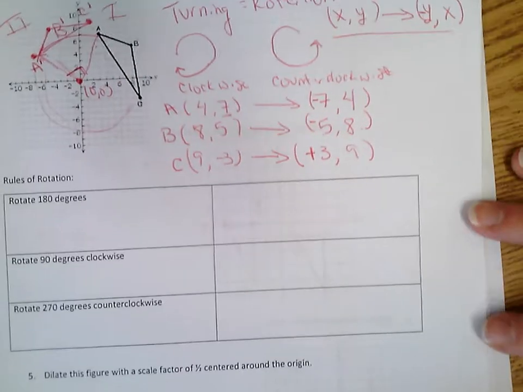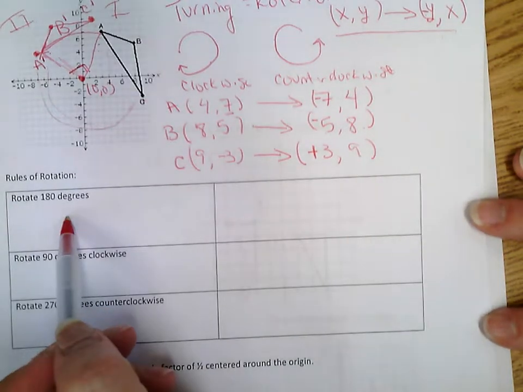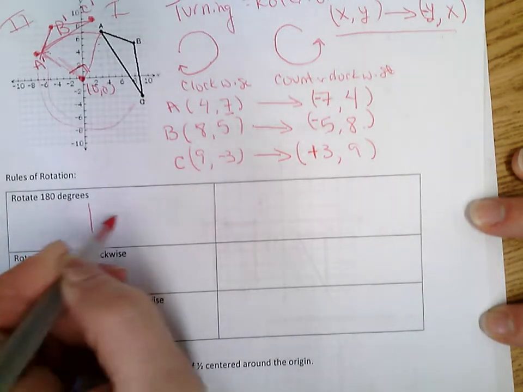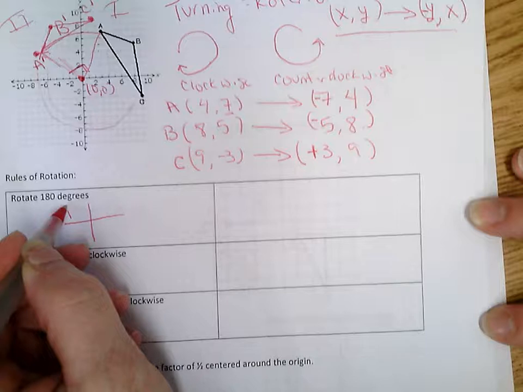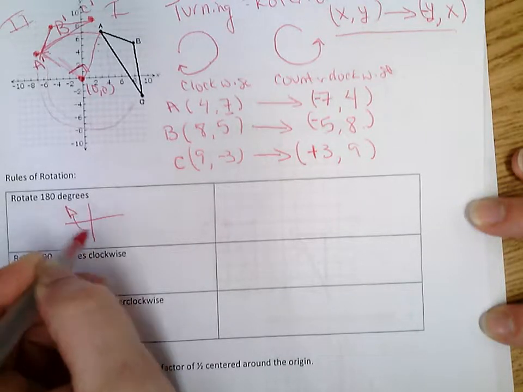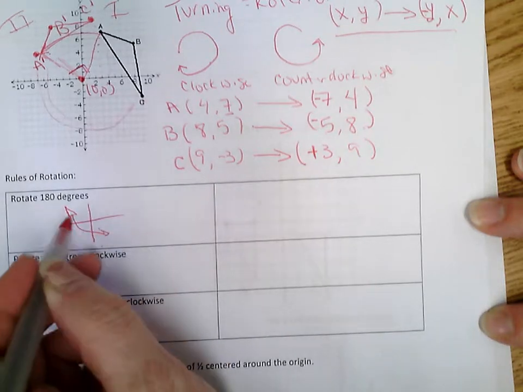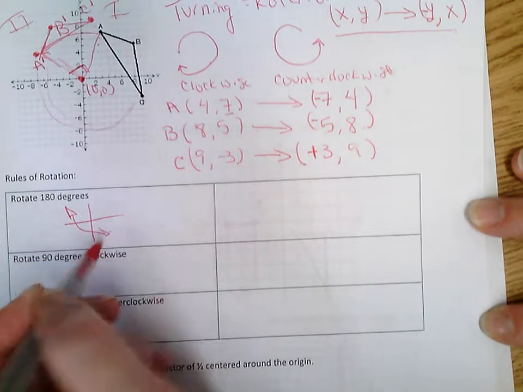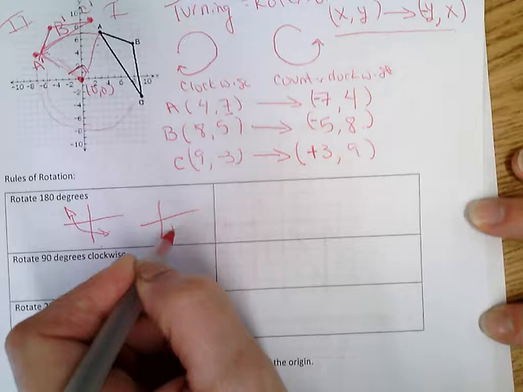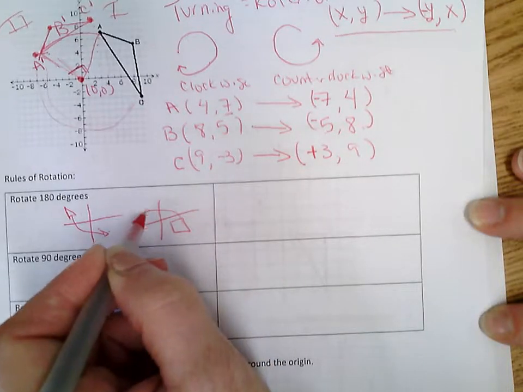So the other rules that we need to keep track of are rotation of 180 degrees. We're going to take our figure and rotate it 180 degrees. It can be from anywhere. Basically we're going to opposite quadrants. If we start here, we go over here.